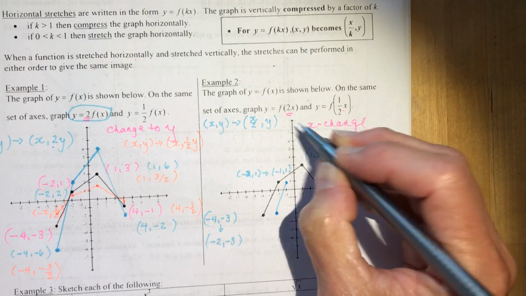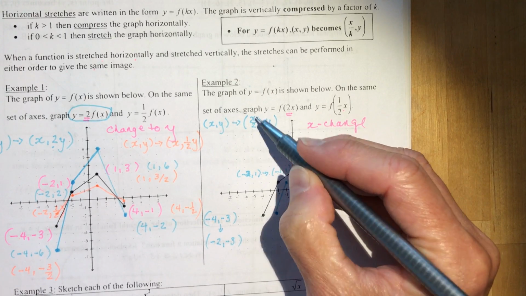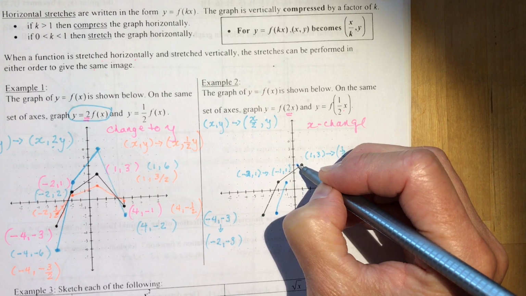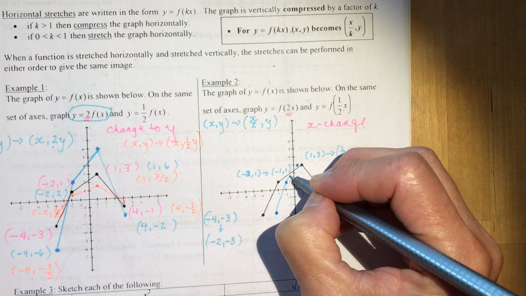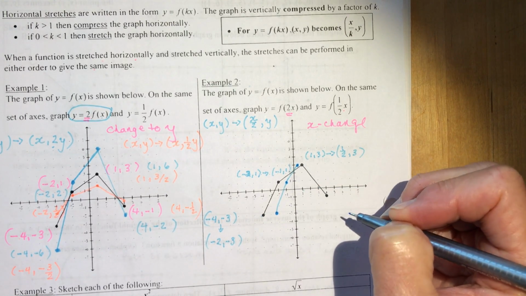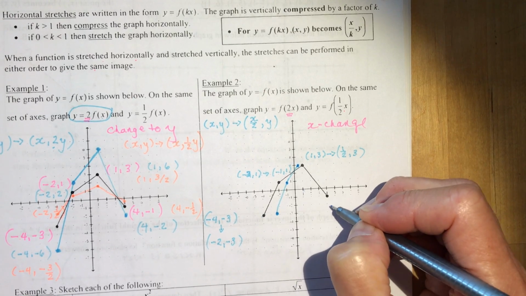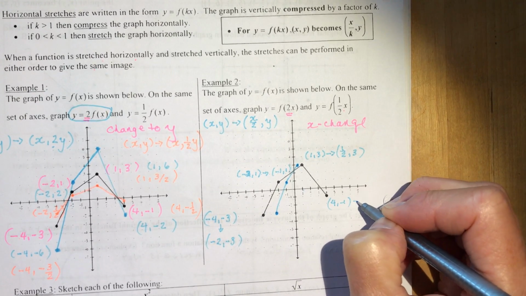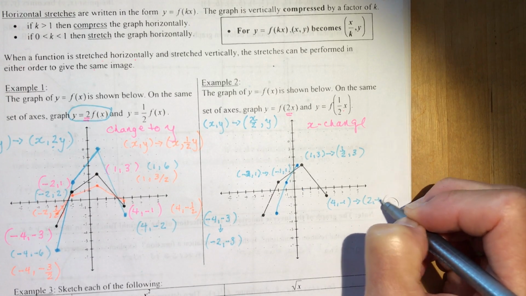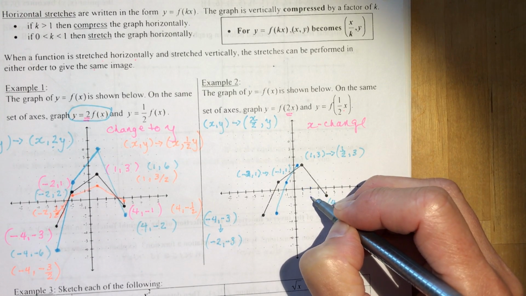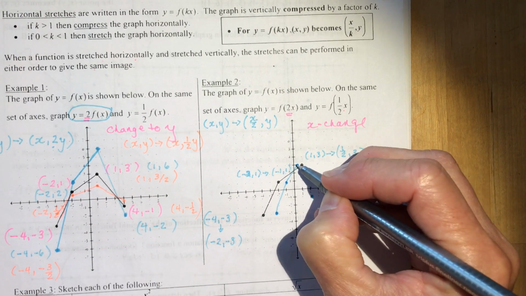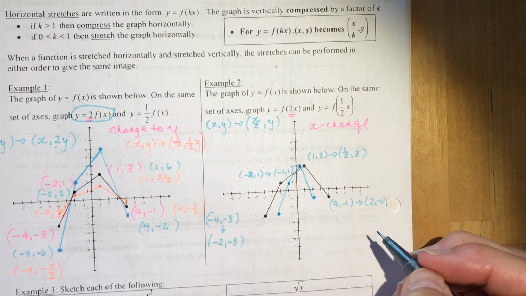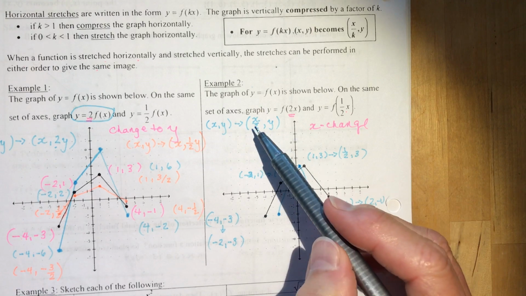I'm dividing my x's by 2. See, x divided by 2, or half of it. 1/2 and 3. The height is still the same, but I've compressed it. And this point out here was 4 and minus 1. I'm dividing the x's by 2. That's going to become 2 and minus 1. And there you go. There's a horizontal compression by a factor of 1/2.